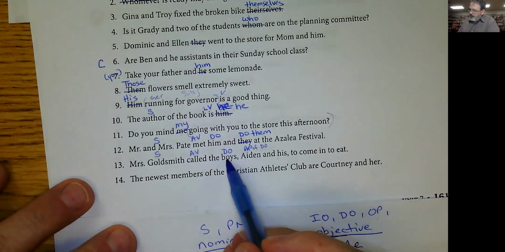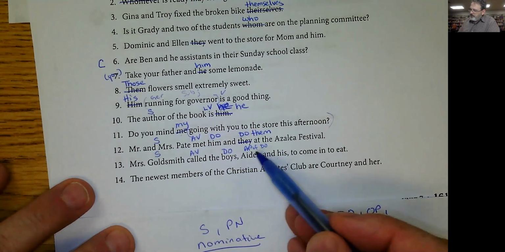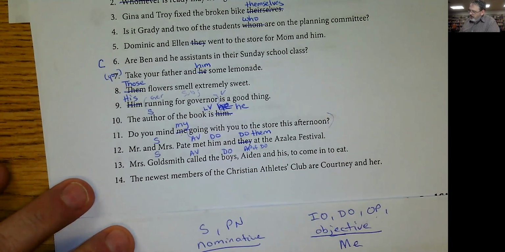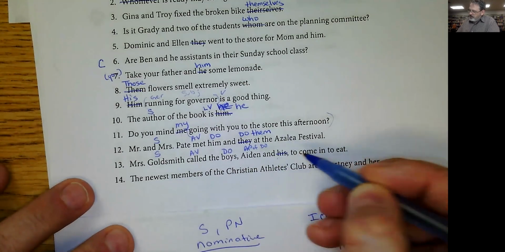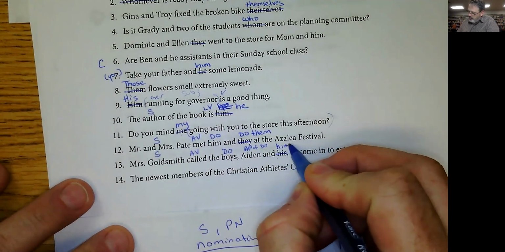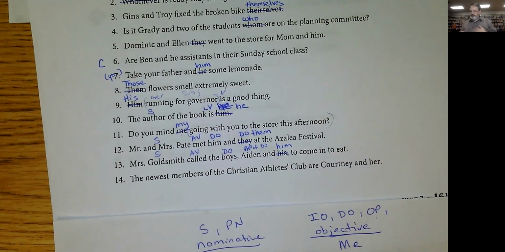Direct objects are objective case, so the appositive of the direct object needs to be objective case. Is his objective case? No. It's possessive. So we need to cross that out and put the objective case, him, in its place. All right, and then the last one.